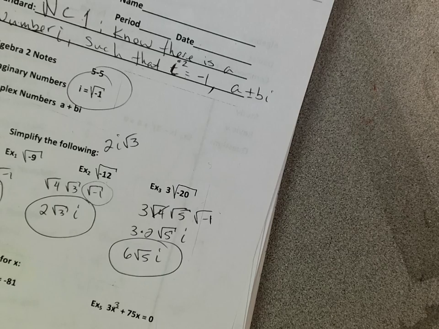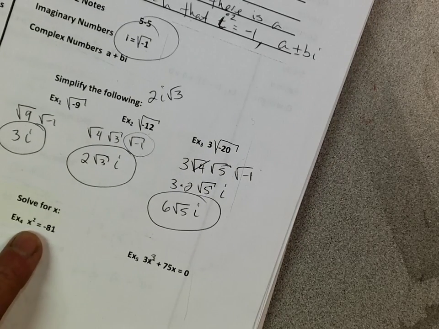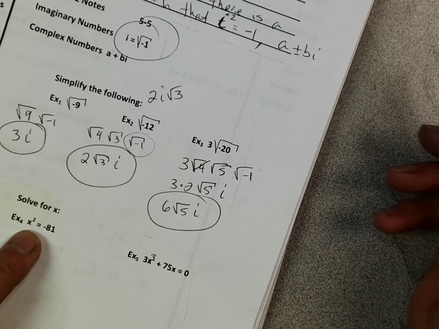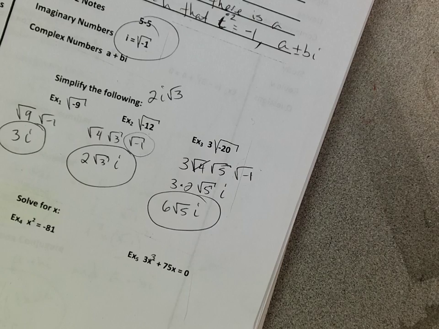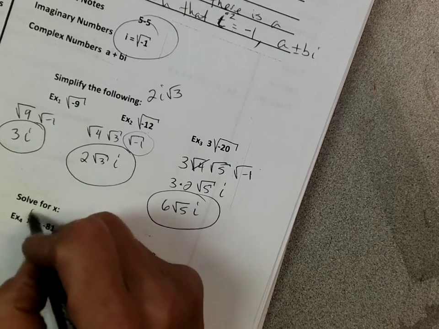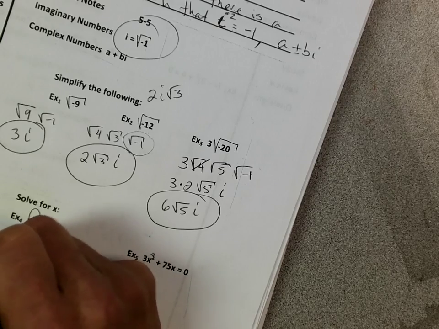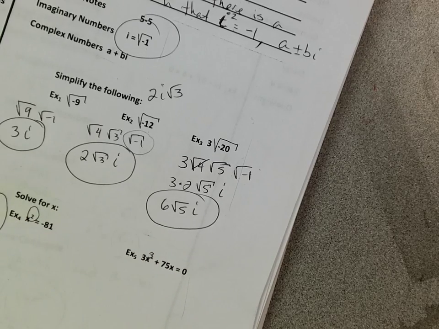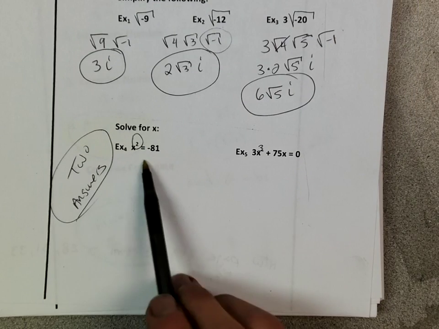Okay, now example 4. This is why we learned i, because of this equation right here. Mathematically we couldn't solve it. We'd have to just put no answer. But we can get an answer now. The answer is going to be in terms of i. But before I do it, we are going to have 2 answers. Okay, we're going to get 2 answers because of the x squared.